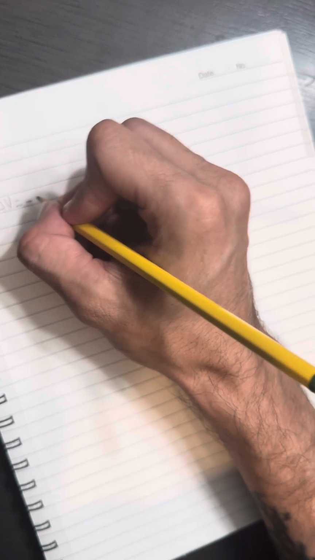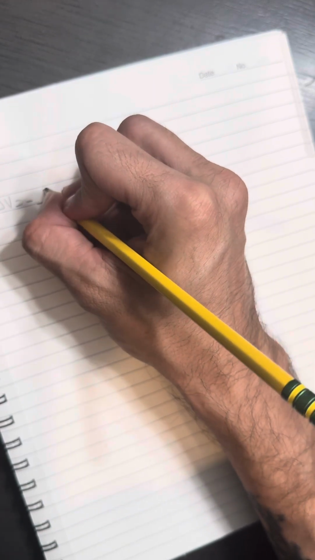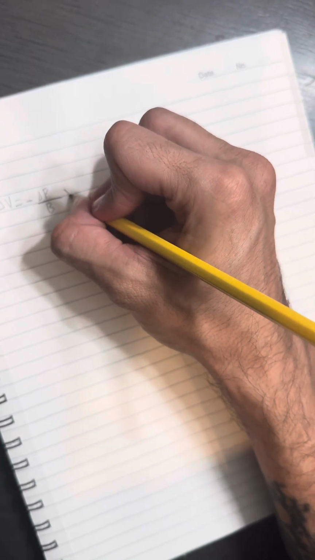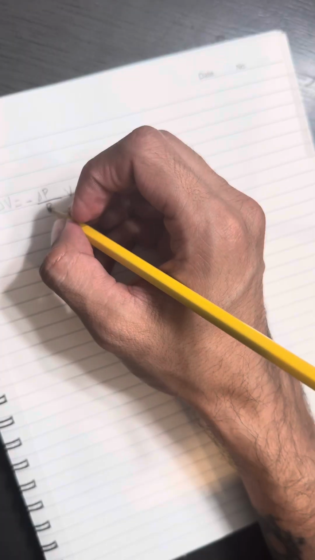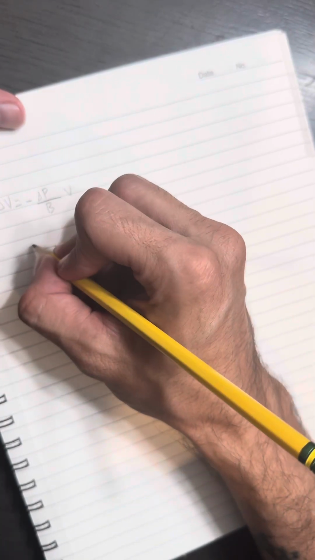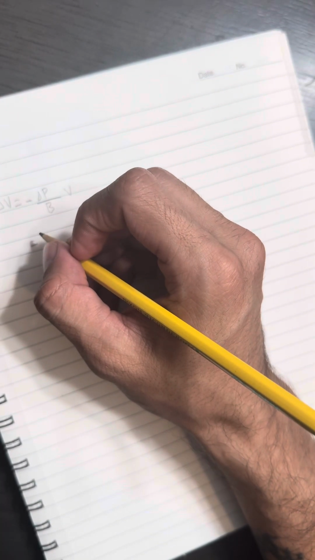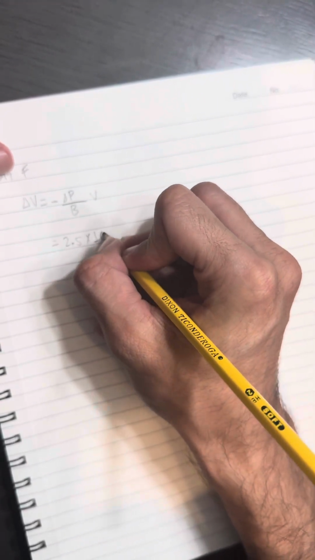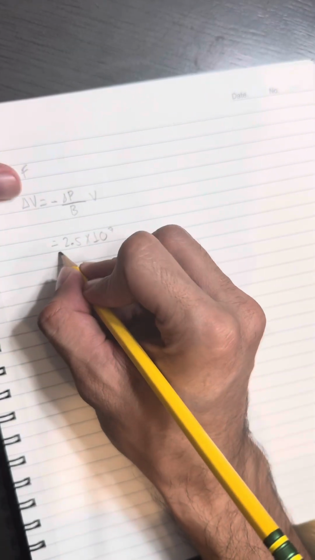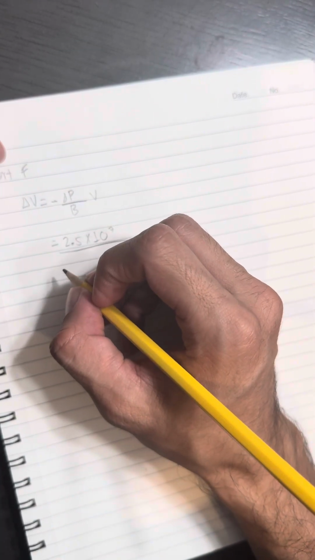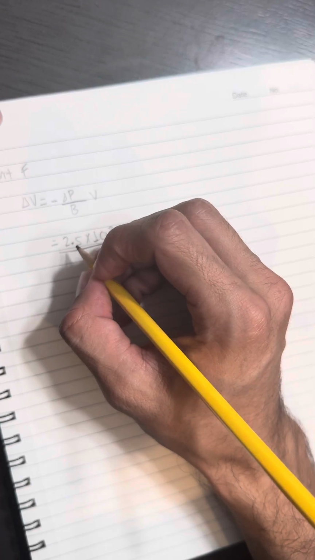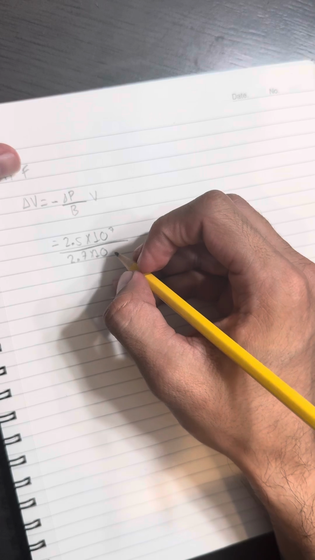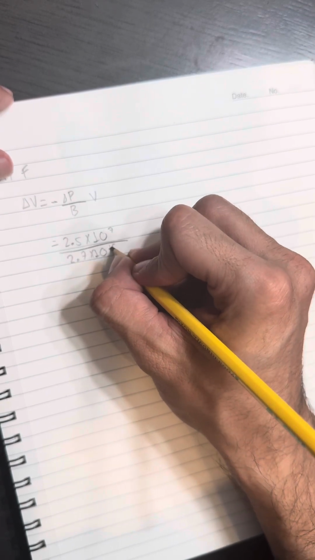So this is going to be negative, we have the pressure, the bulk modulus, and the volume. And this is going to be equal to 2.5 times 10 to the power of 7 over the bulk modulus for mercury, which is 2.7 times 10 to the power of 10 pascals, times the volume.